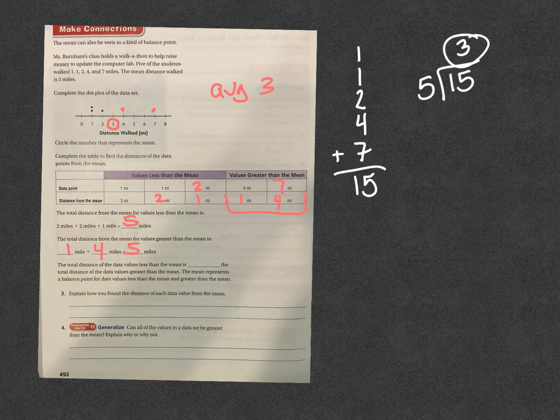The total distance of the data values less than the mean was 5. The total distance of the data values greater than the mean was 5. The mean represents a balanced point for data values less than and data values greater than the mean.